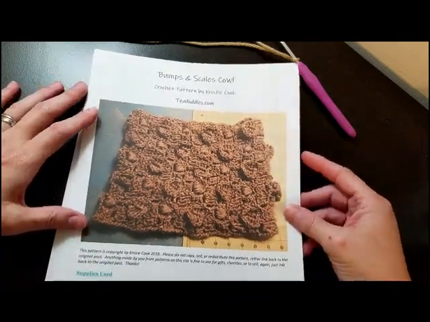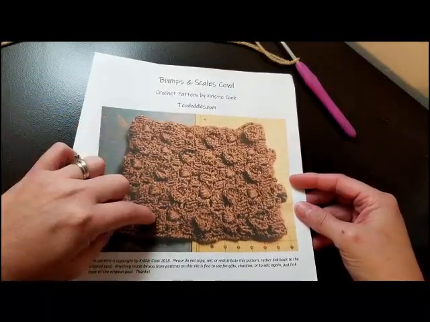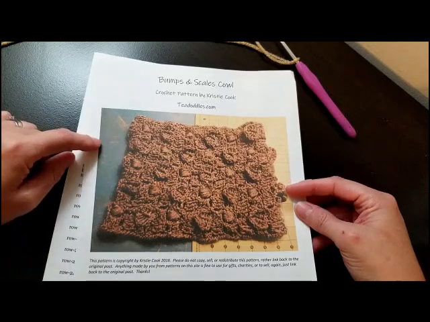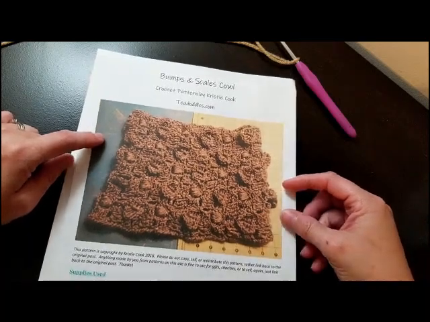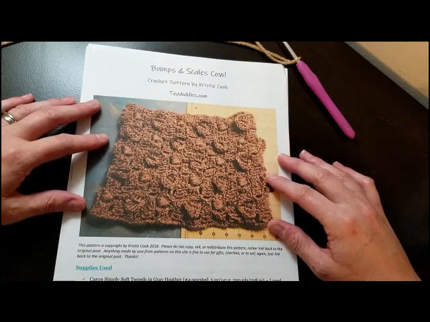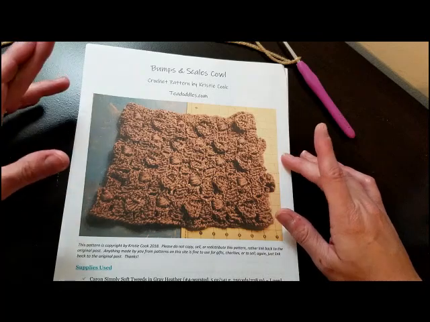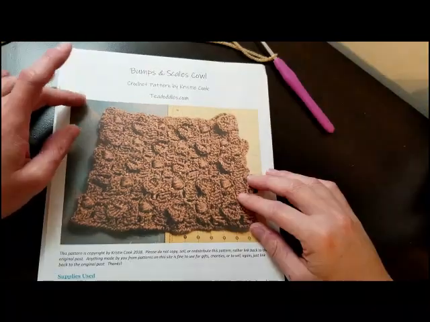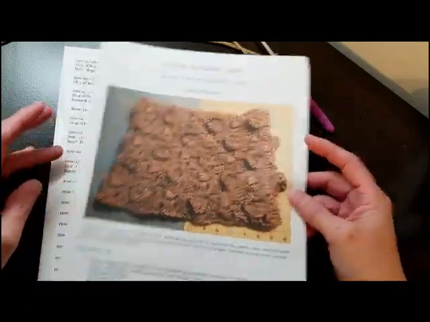So, the pattern I am going to go over is one of my patterns. It is the Bumps and Scales cowl that I did last October. It is available on the blog, even the PDF to print out for free, because it was going to be my first published pattern for sale, but Hurricane Michael came through in October last year and kind of messed that whole thing up. So that didn't happen. So I decided to release it for free, even the downloadable PDF and chart that goes with it.